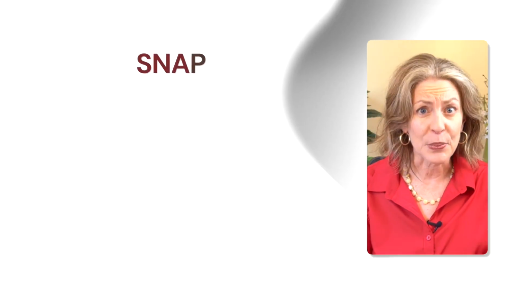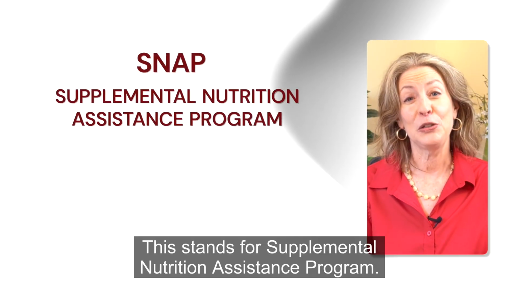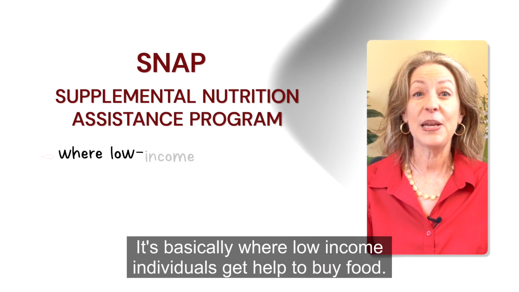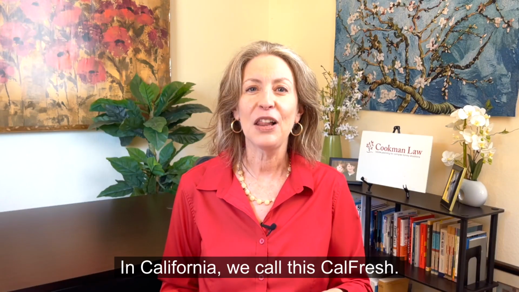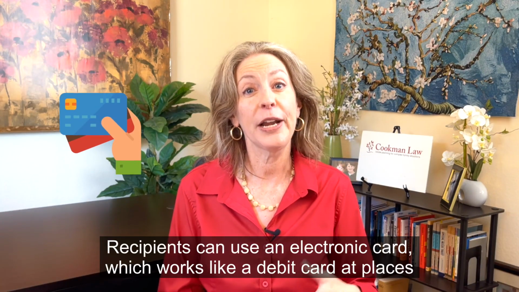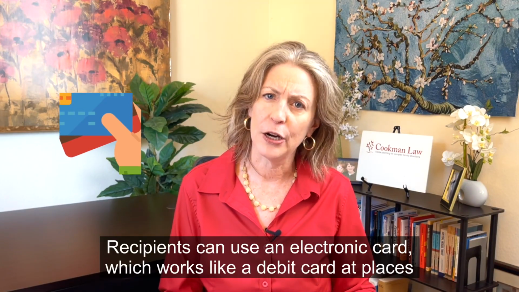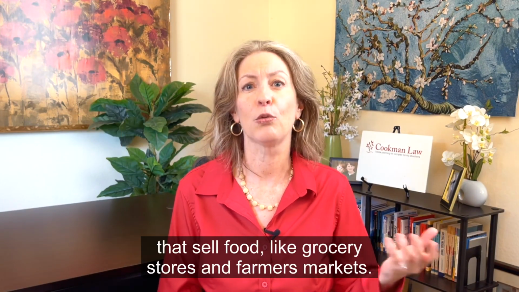Next, we have SNAP. This stands for Supplemental Nutrition Assistance Program. It's basically where low-income individuals get help to buy food. In California, we call this CalFresh. Recipients can use an electronic card, which works like a debit card at places that sell food like grocery stores and farmers markets.